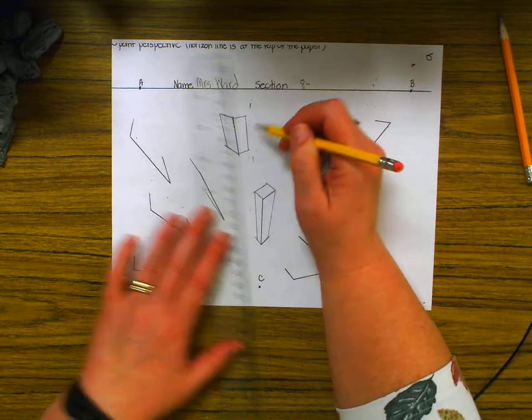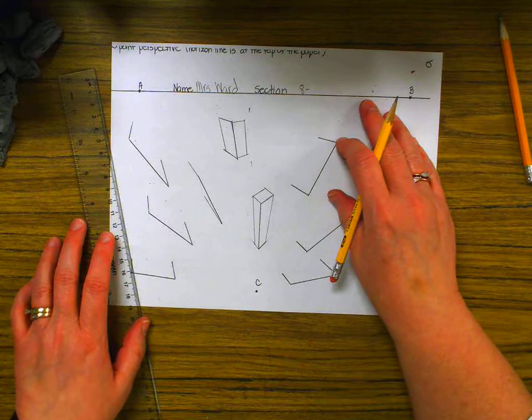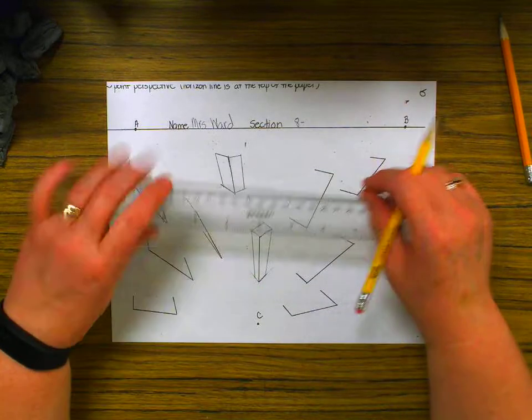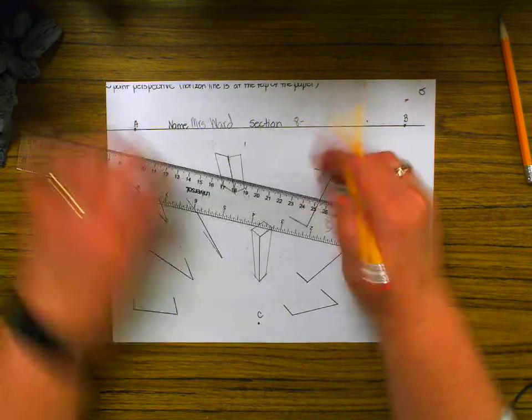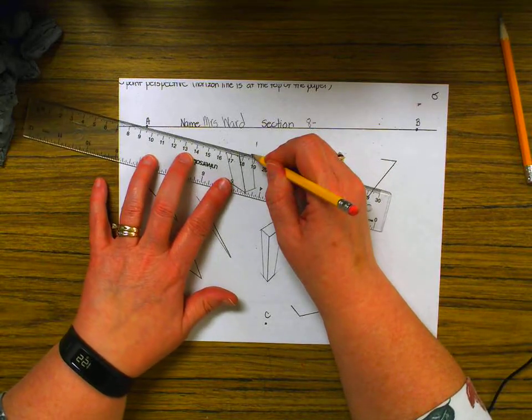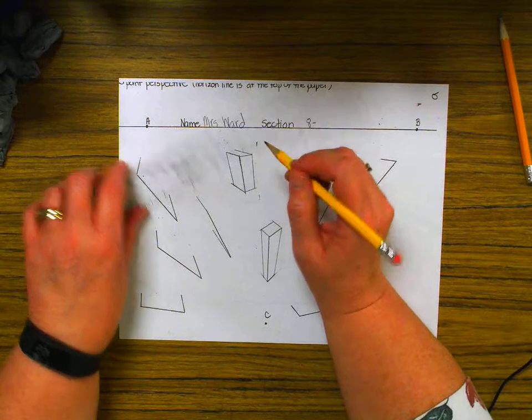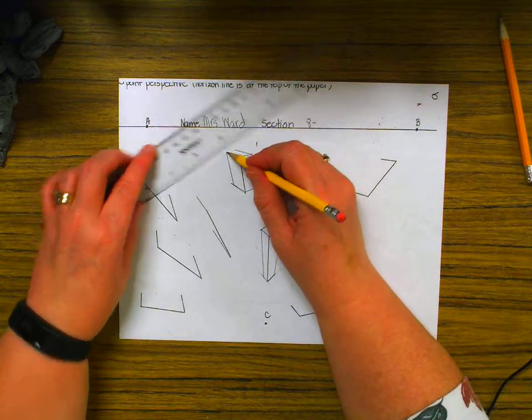That means it has to go to a point. The top is A and B. This corner's going toward A, so this corner has to go toward A. This corner is B, and this corner is B.